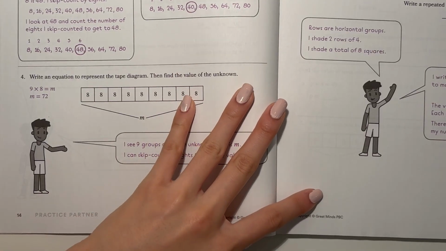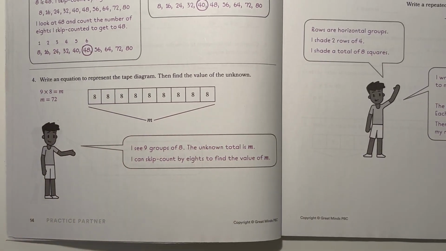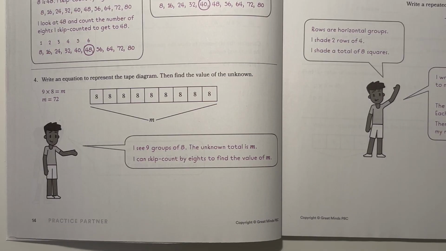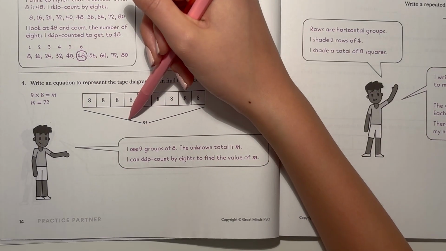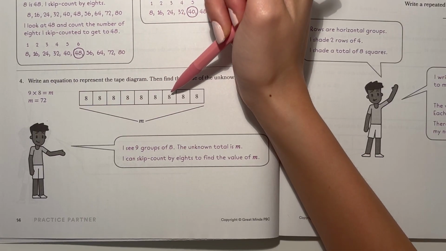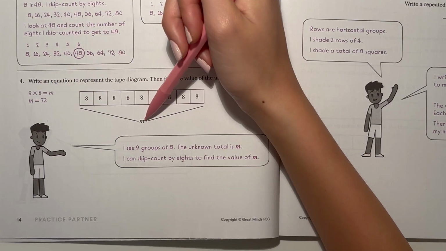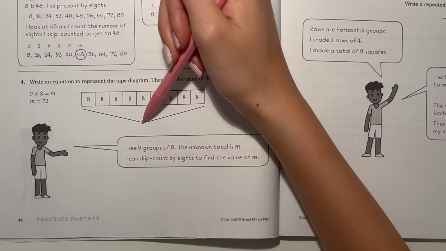Number 4, write an equation to represent the tape diagram, then find the value of the unknown. So we're trying to look for the total. We have 9 groups of 8, so 9 times 8 is equal to M. M is equal to 72.